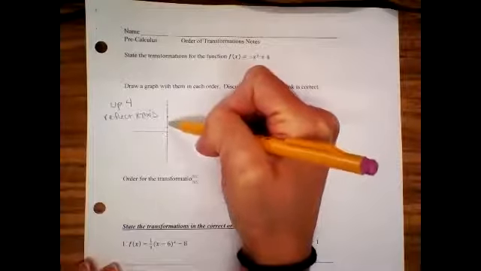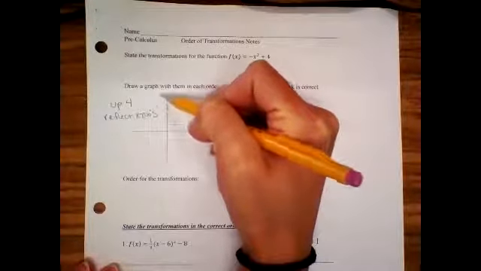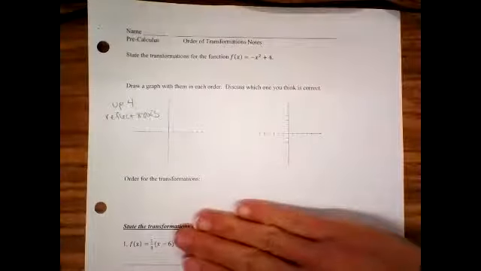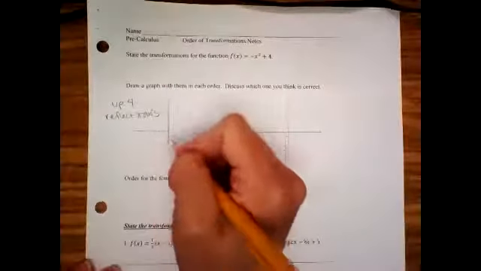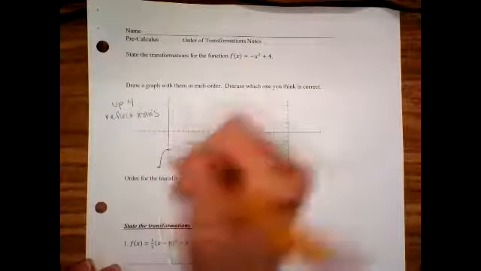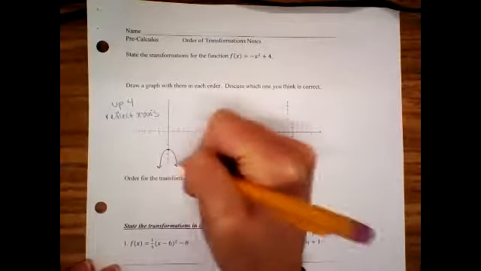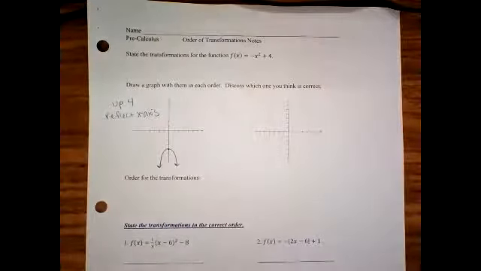Then you would go up 4. So it would be right here. And then you would take that and reflect it down to here. So it would start out in the center, you would move it up 4, so you'd have a parabola up here, and then you would take it and reflect it down. So it would end up looking something like this. If you did it in that order, you took the parabola, you moved it up 4, and then you flipped it. So it went up 4, and then it's upside down. I know I look goofy doing this, but I don't care. If it helps you understand visually what's happening, then that's good.